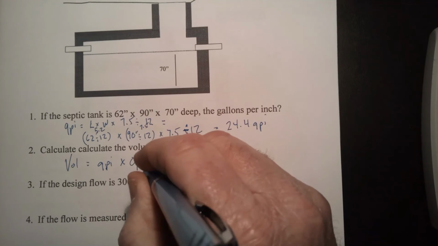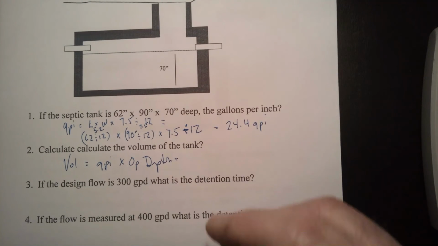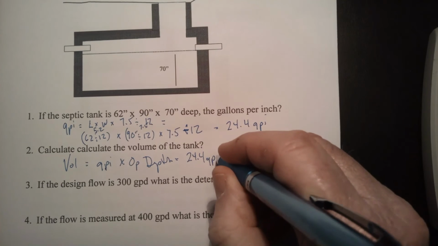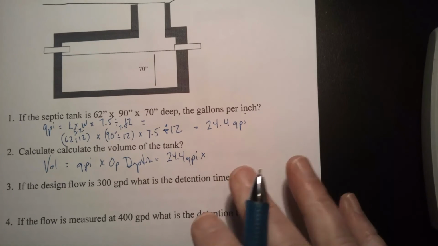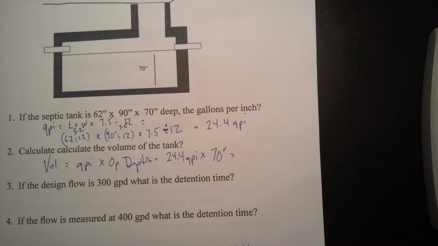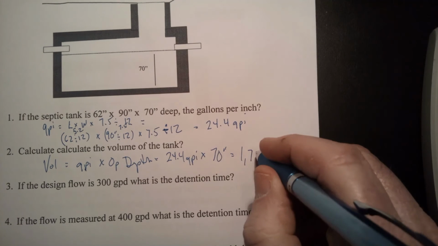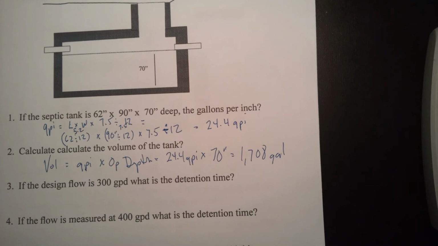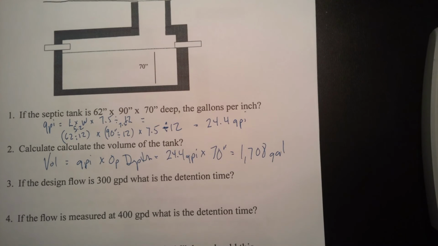The volume of the tank then is equal to the gallons per inch times the operating depth. So in this example, that's 24.4 gallons per inch times 70. So 24.4 times 70 equals 1,708 gallons. So that would be a 1,700 gallon tank.